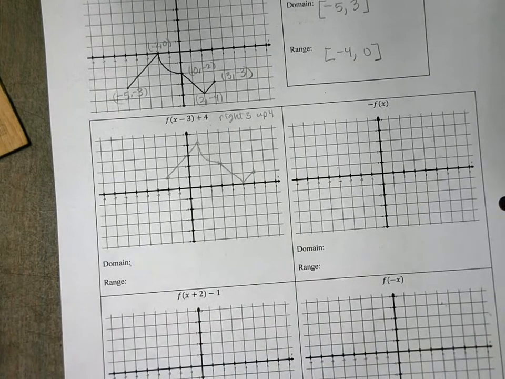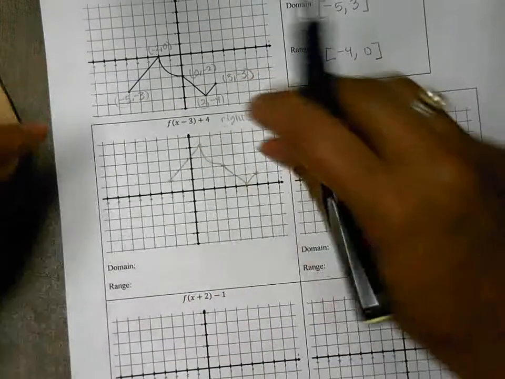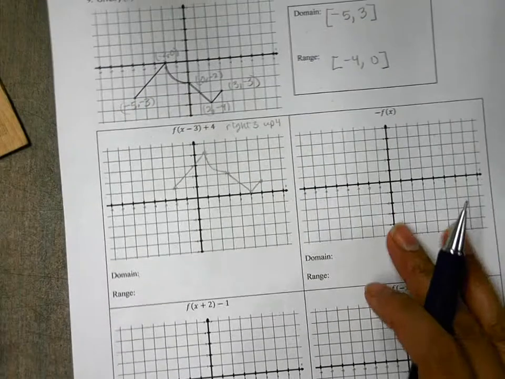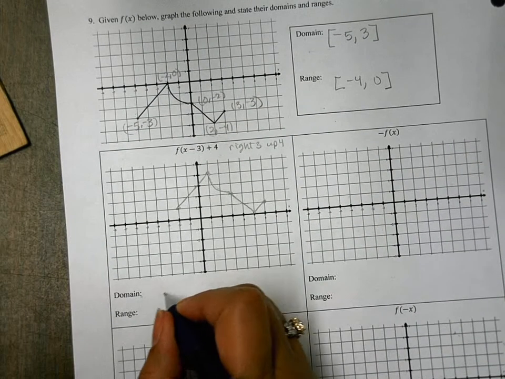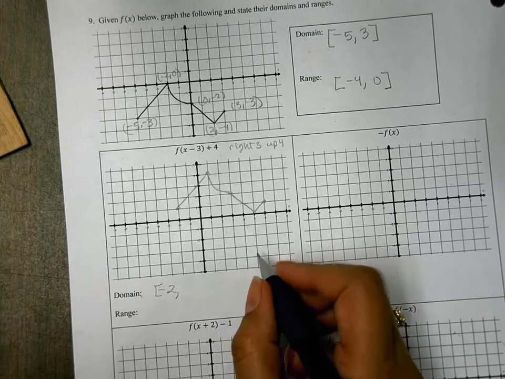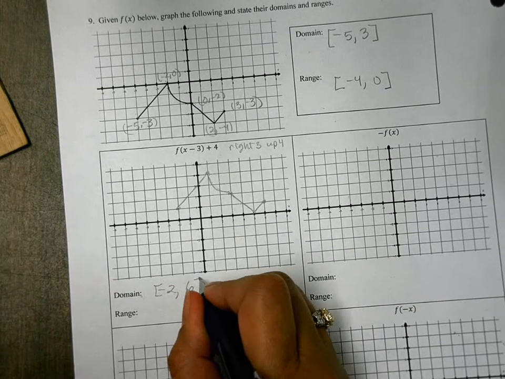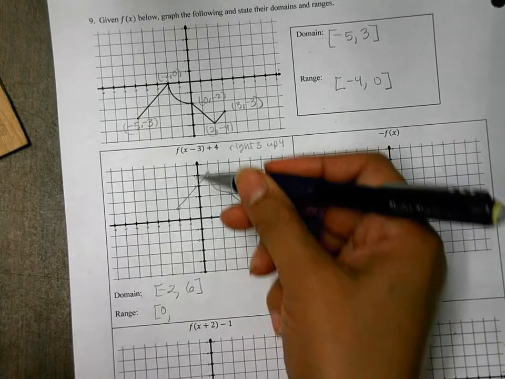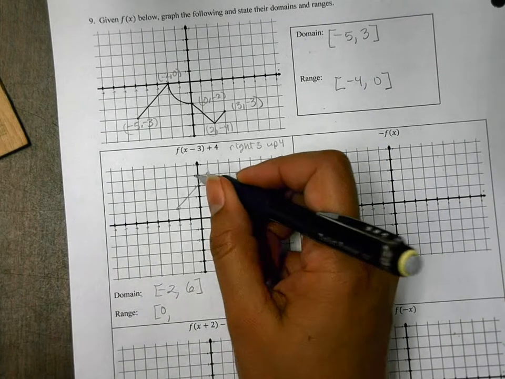And you can see this graph here just went right up. Domain, it starts at -2 with a bracket, comma, it ends at 6 with a bracket. Range, it starts at 0 with a bracket, and it goes up and stops at 1, 2, 3, 4 with a bracket.